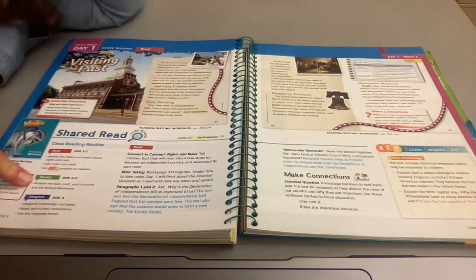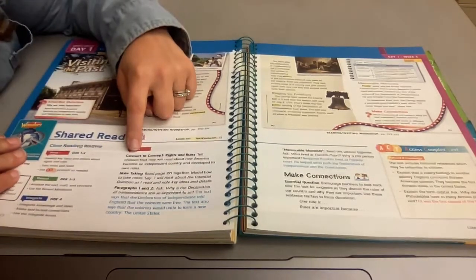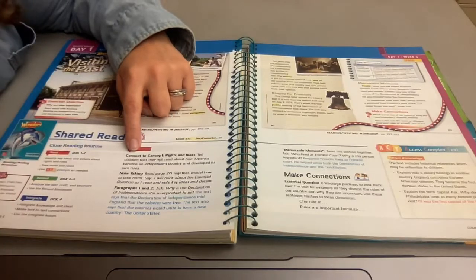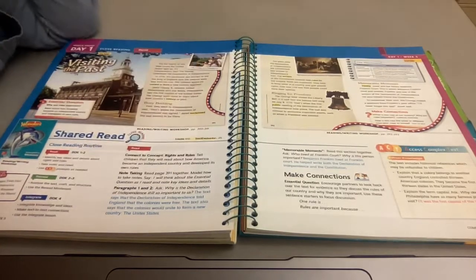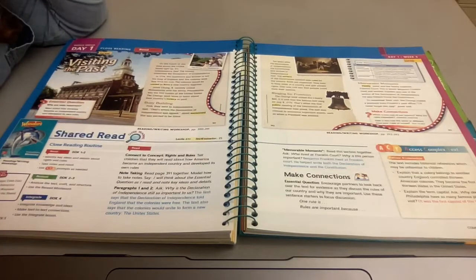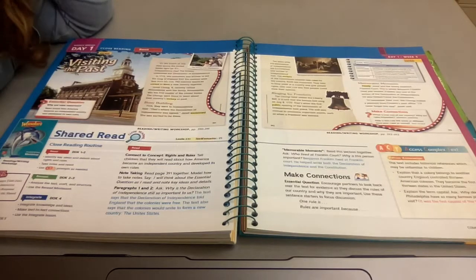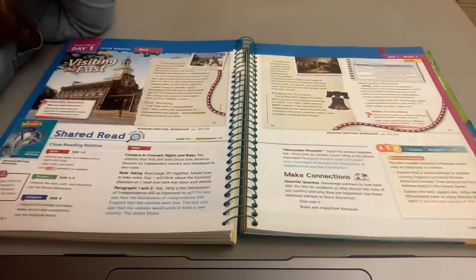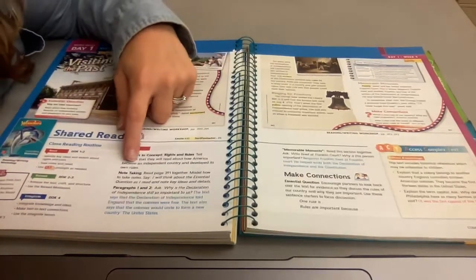So today, we are going to connect to the concept. Again, you're going to build background knowledge. This is the part that Wonders is a little bit weak in. So make sure you ask, what do you know about America's history? What do you know about the Liberty Bell? Turn and tell your partner about a rule that our country has, okay? And build that background knowledge together. And then you are just going to do what it says.